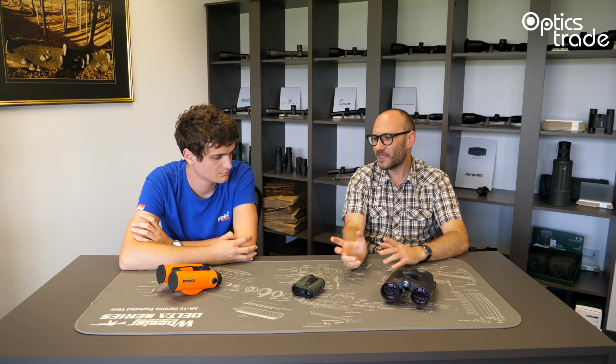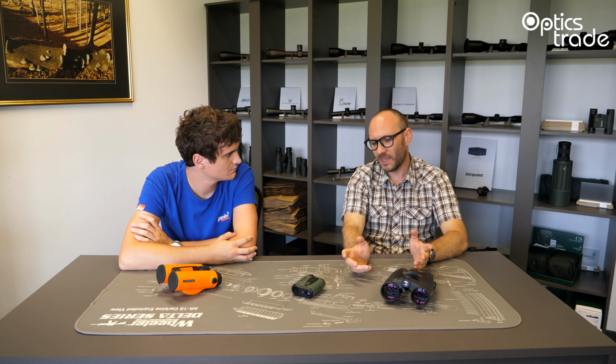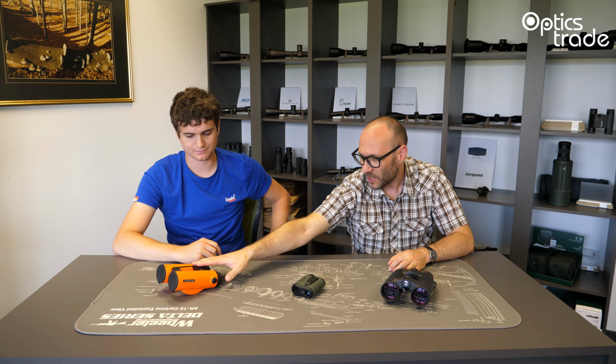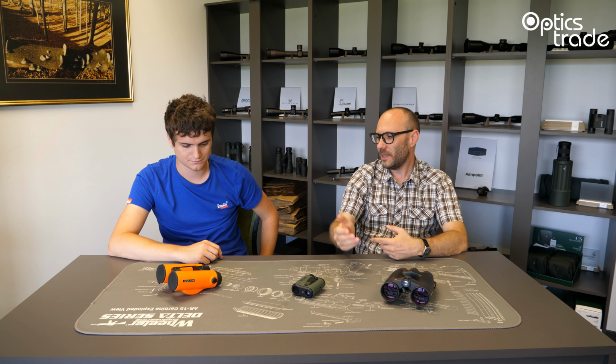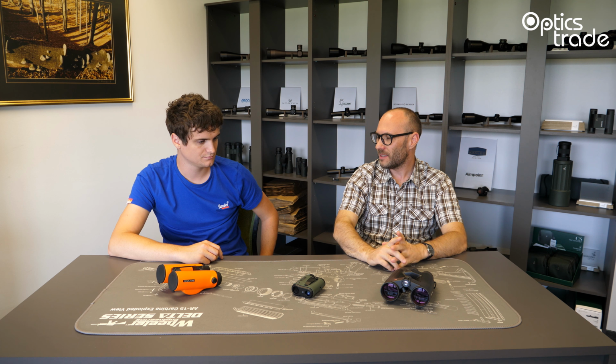And in such cases this is important, but in most cases equivalent horizontal range like the Swarovski is giving is enough. You just need the angle and the line of sight distance, and that's it.